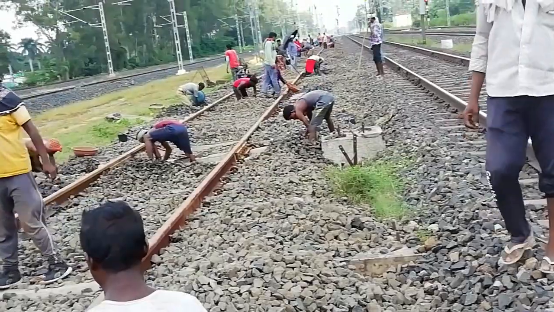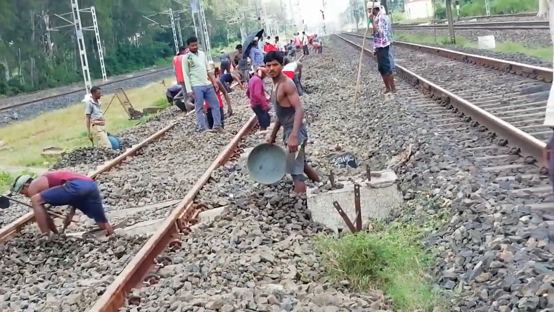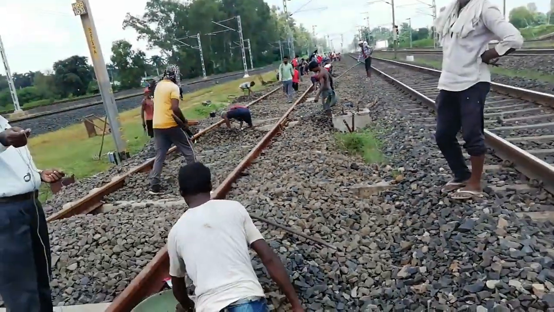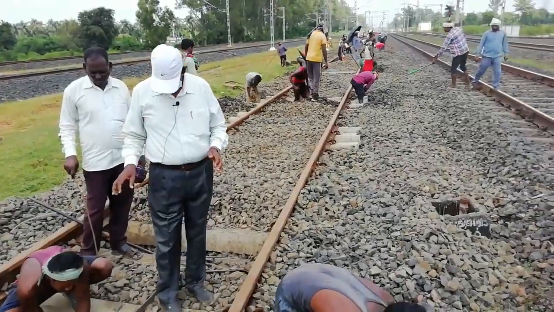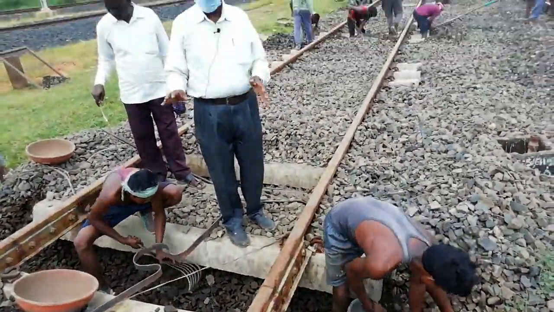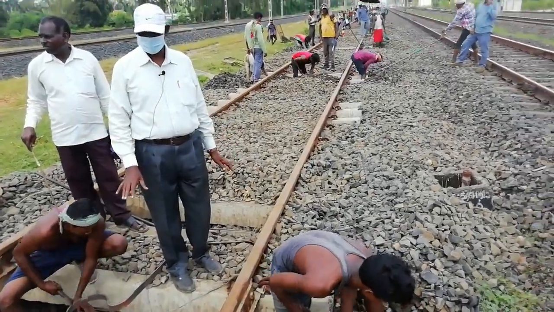hurry yard, this loop line is being converted as a third main line, to provide mainline standards, that is 350 mm ballast cushion. Here deep screening work is carried out.